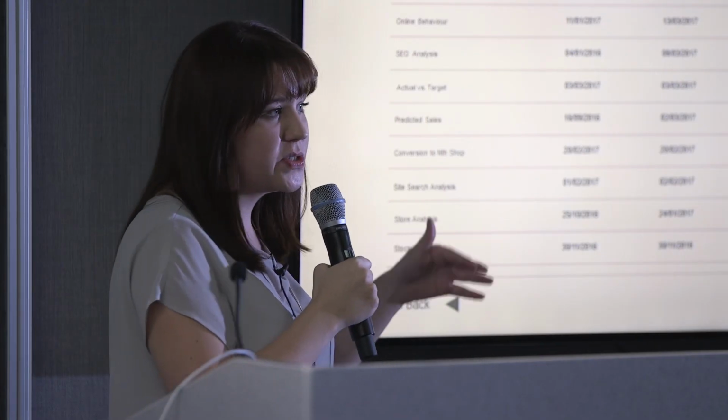Now, you can customize it as much as you want. You can put as many filters and search functionality and things like that in it.